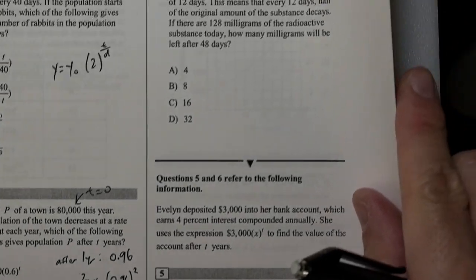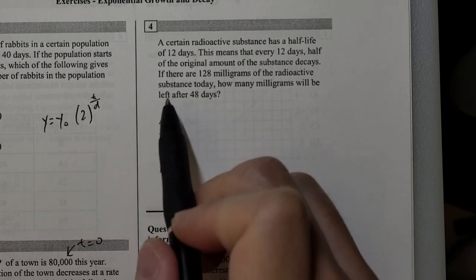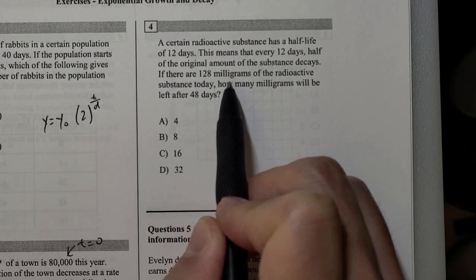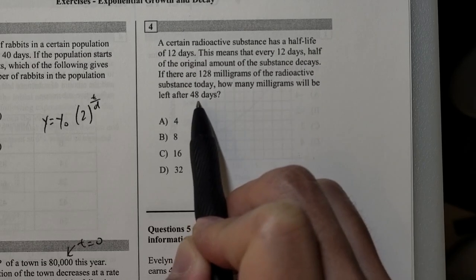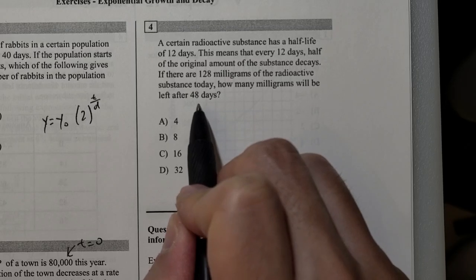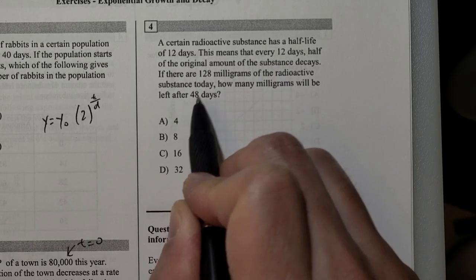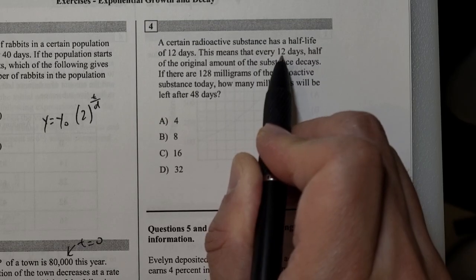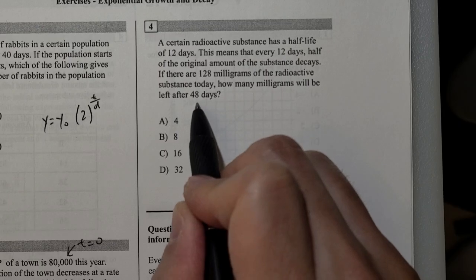All right? Okay. Number 4. A certain radioactive substance has a half-life of 12 days. That means every 12 days, that's what half-life is. If there are 128 mg of the substance today, how many mg will be left after 48 days? Okay, so again, if you don't know the formula, just do this a little manually. After 48 days, how many halves occur? That should be 4 halves, right? 12 times 4 is 48.